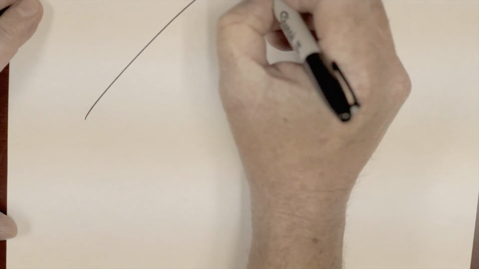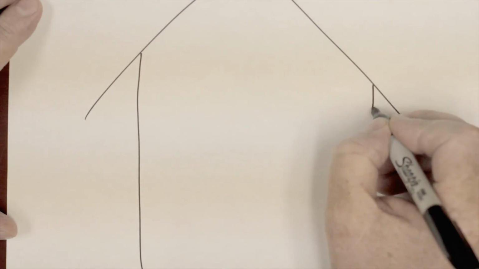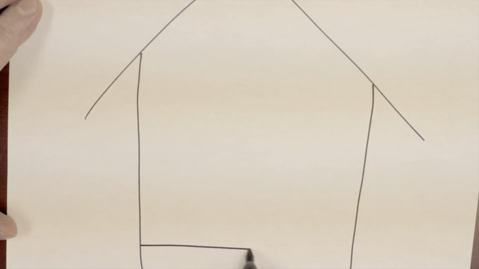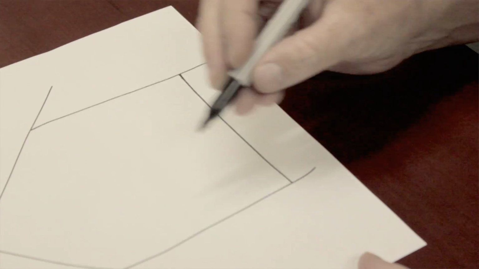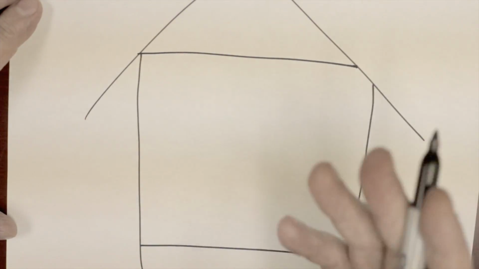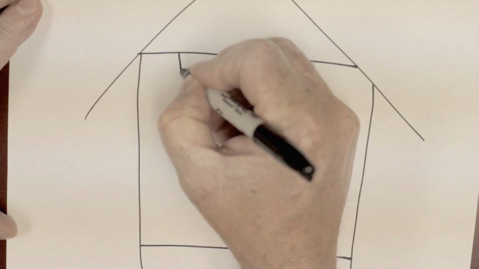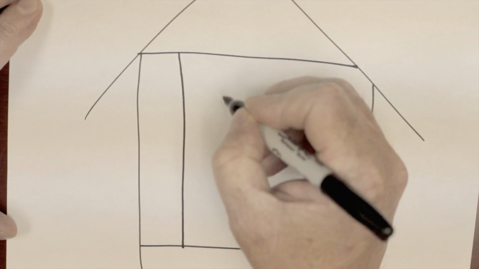I'm just going to go ahead and draw a picture of a house. So this is a house. This is the floor our feet are standing on. And this is the attic. Okay? Alright, so this particular home, we'll say that it has a heater inside the home in a closet.